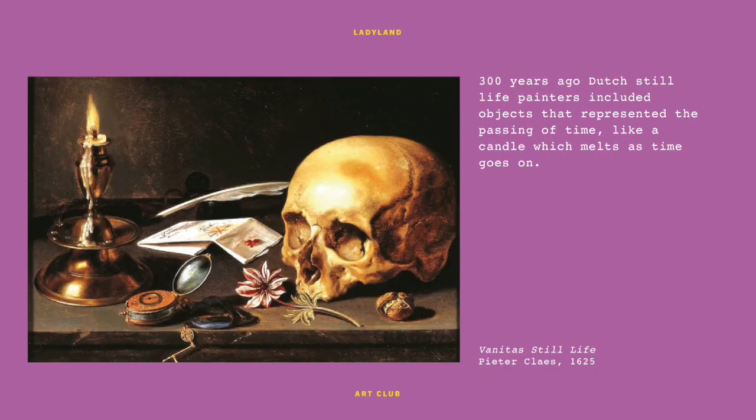Now, the thing with still life art is sometimes it just looks like a random bunch of objects on the table, but really the items all have different meanings. So sometimes the Dutch painters 300 years ago would put a candle on the table, and the candle would have burnt down very low, and that was to show the passing of time.